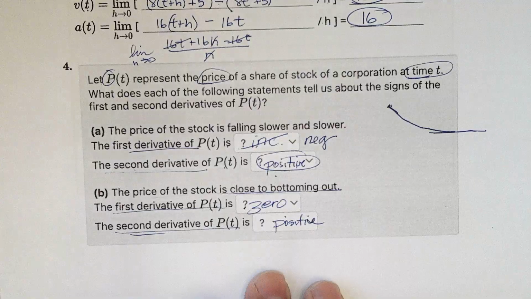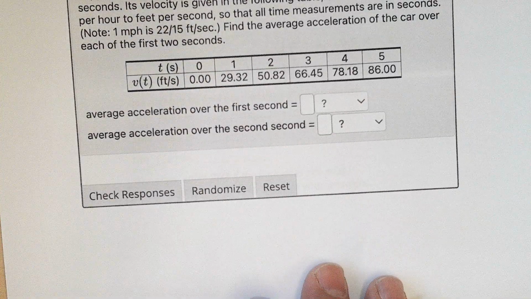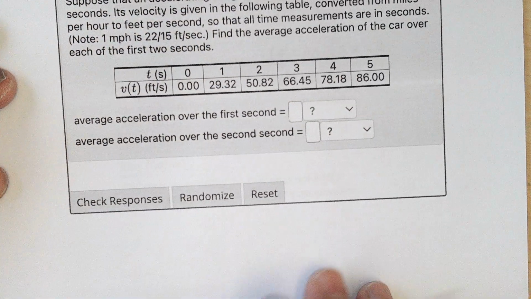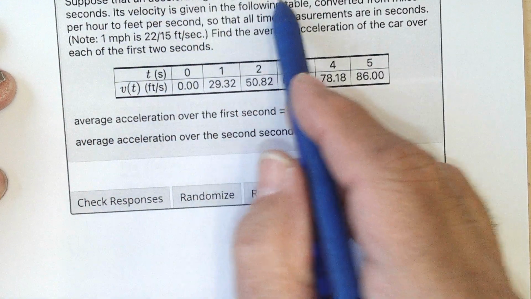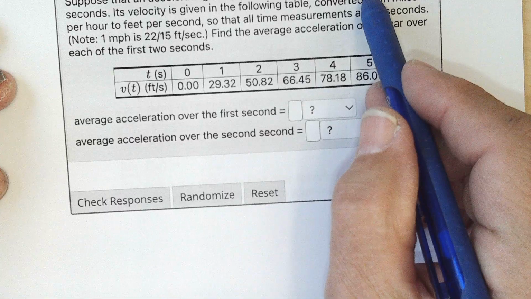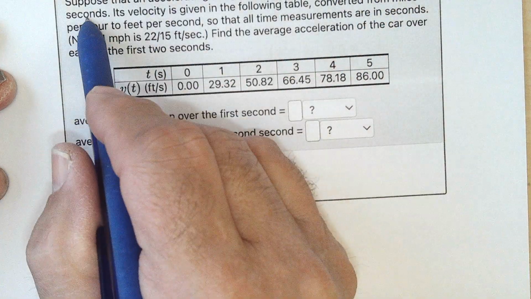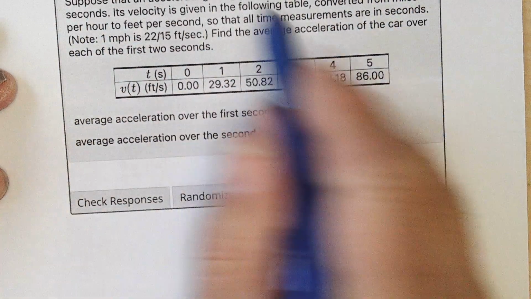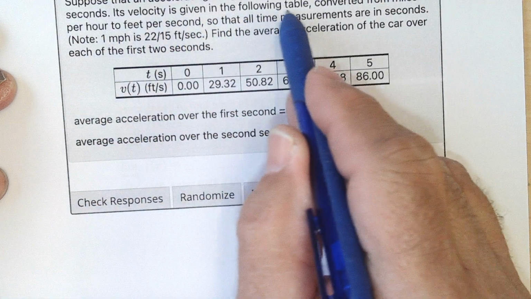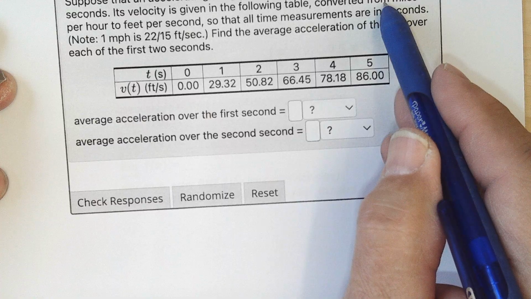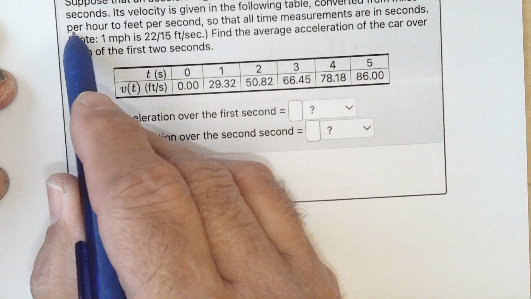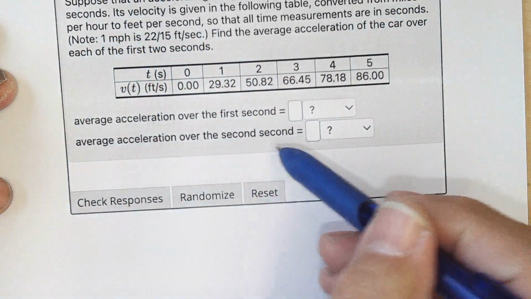And then we have problem number 7. Suppose an accelerating car goes from 0 to 58.6 miles per hour in 5 seconds. Its velocity is given in the following table, converted from miles per hour to feet per second.